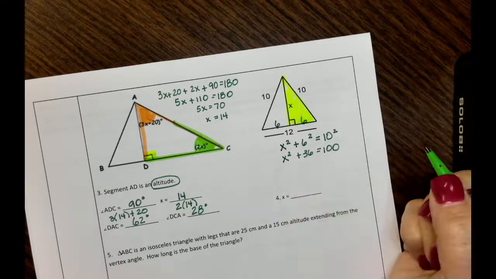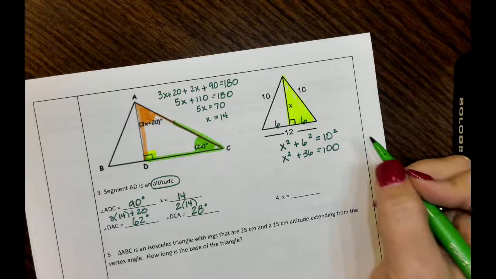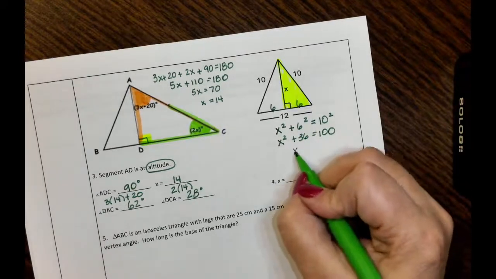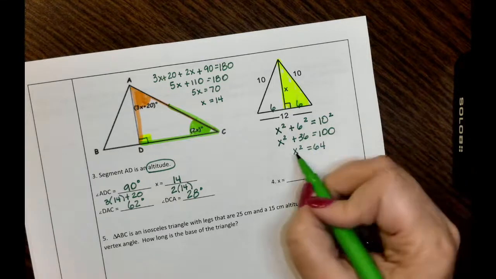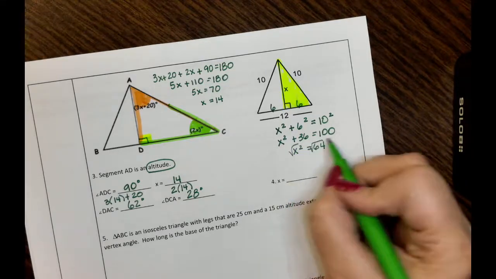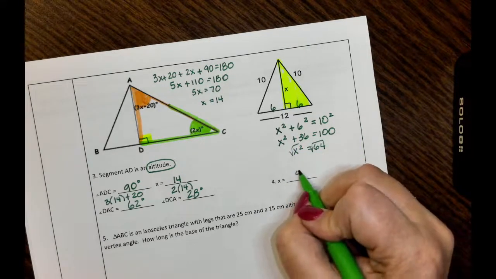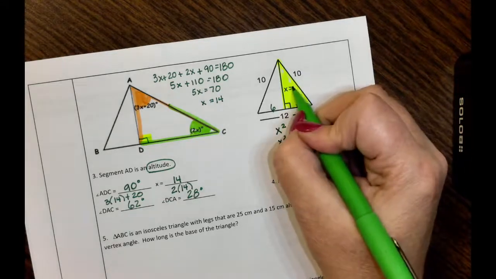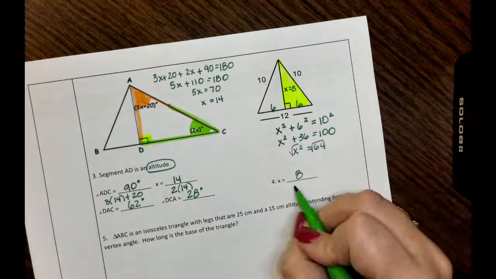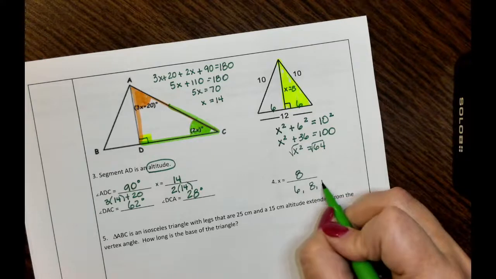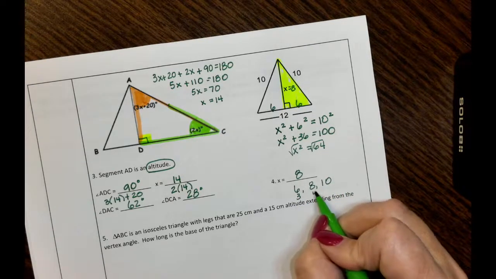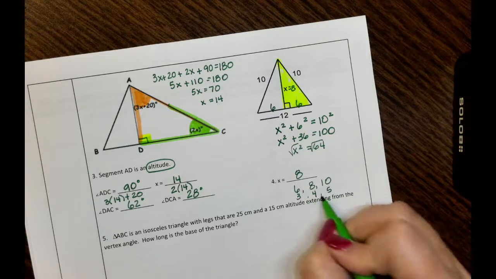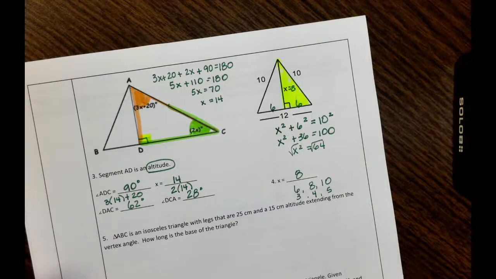Okay, and then finish that out. So you get x squared is equal to 64. Take the square root of both sides, inverse operations. You get that x is equal to 8. Now I mentioned that that is a Pythagorean triple. 6, 8, 10. They have a greatest common factor of 2, which gives us 3, 4, and 5. So that's a 3, 4, 5 multiple. But again, like I said, if you don't remember that, it's okay. You will get it.